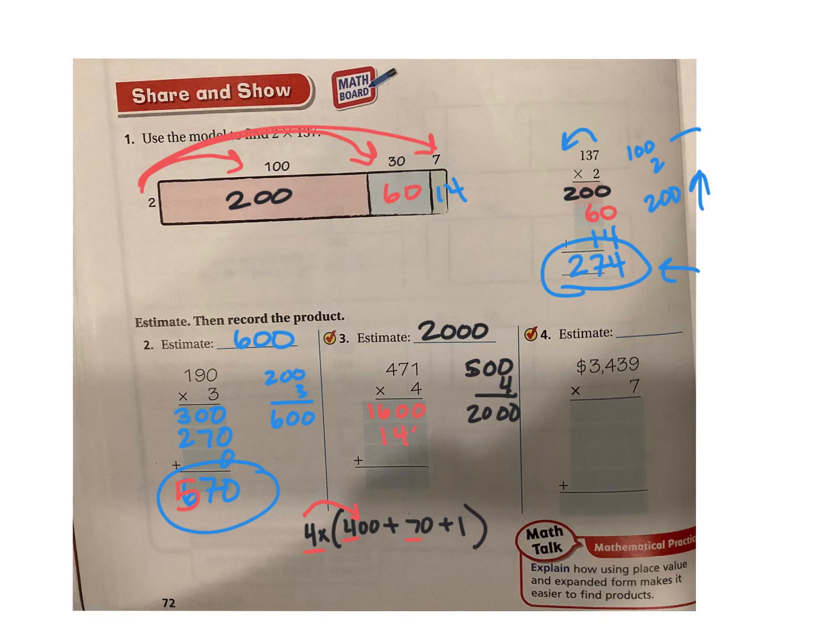Correction. And 4 times 1 is 4. Add those all together. 6, 7, and 1. 1,744 is a little bit lower than 2,000. That answer is reasonable. 1,744 is the answer I get there. Let me make sure to make that look a little more clear.